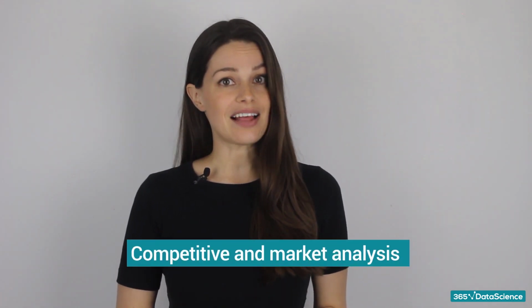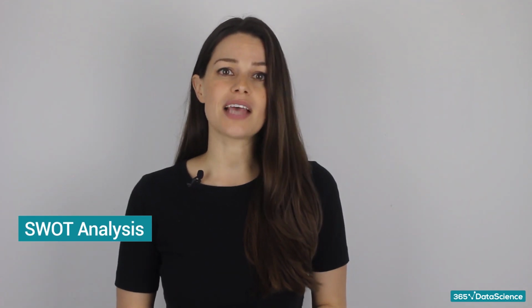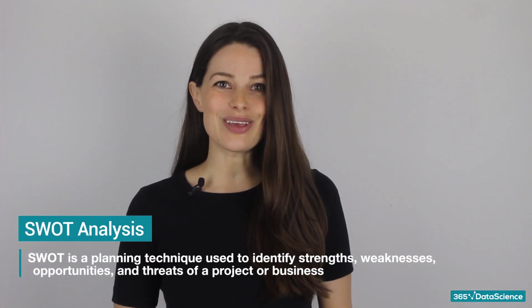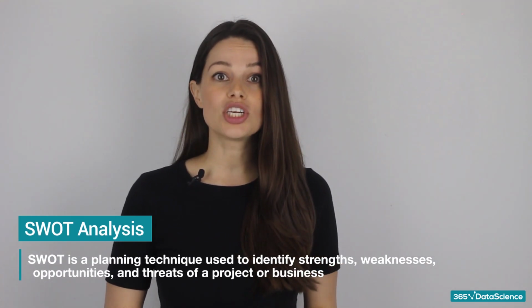For this reason, competitive and market analysis is another part of what an AI product manager should be equipped to do. We're going to look at how something called SWOT analysis will help you assess your business for innovation needs. SWOT is a planning technique used to identify strengths, weaknesses, opportunities, and threats of a project or business. A good SWOT analysis organizes data into 4 basic categories. A SWOT analysis grid looks like this.